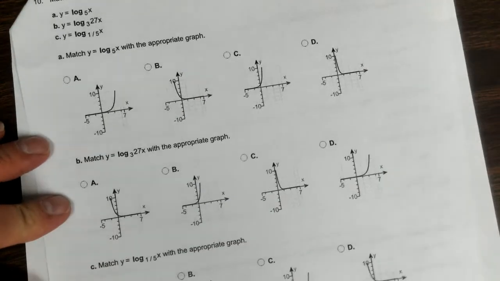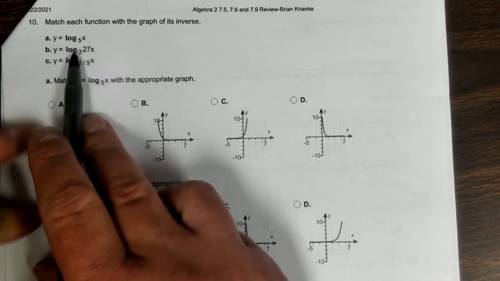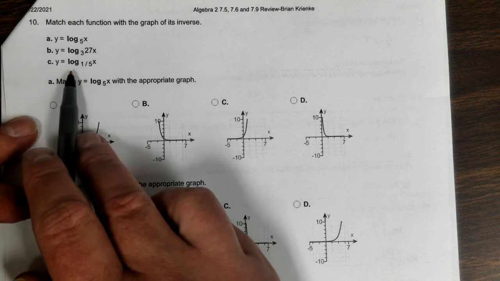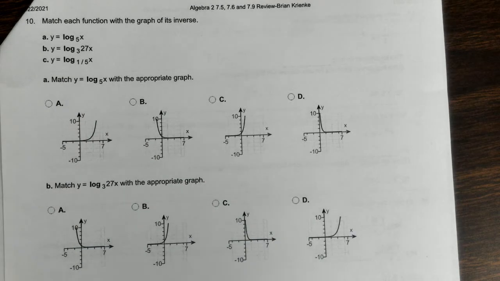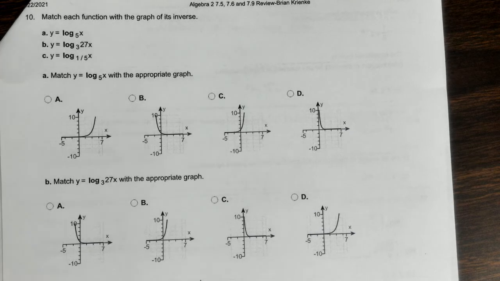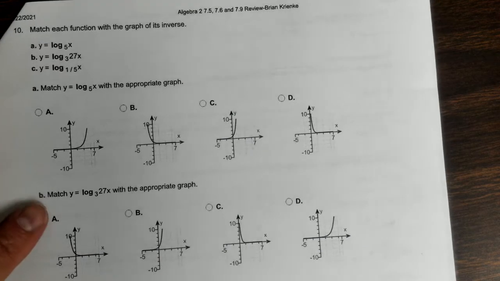Okay, on the next one, this is one with some graphs, and you have log base 5 of x, log base 3 of 27x, and log base 1/5 of x. So this was like number 23 on section 7.5, which was basically problem 8 in your Math Excel. So this one had a formula.